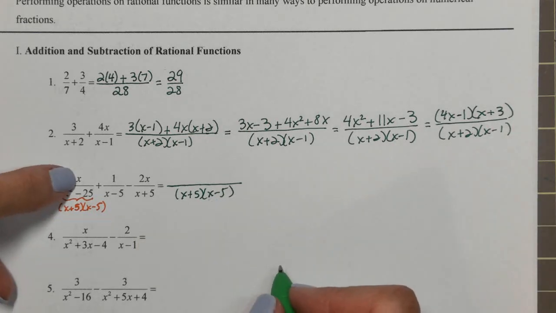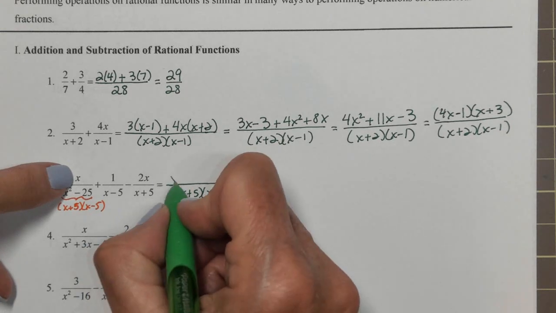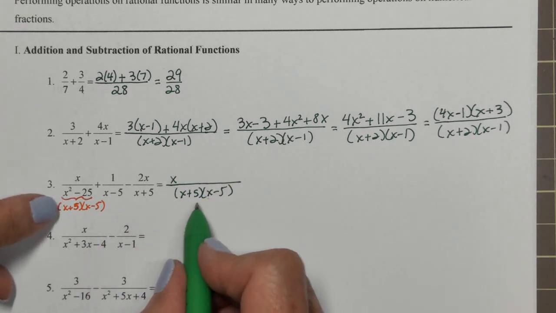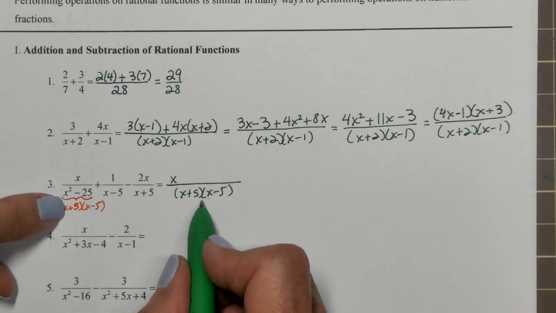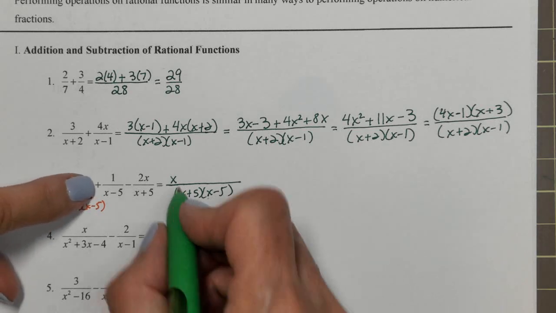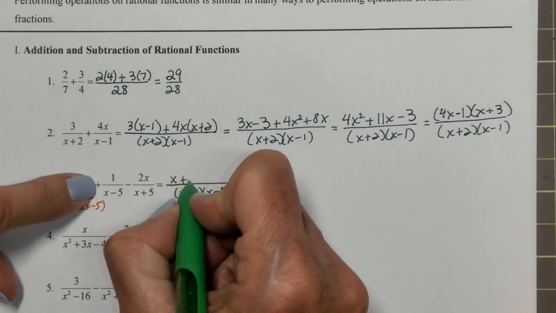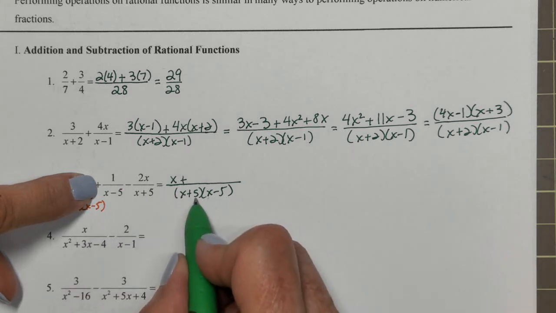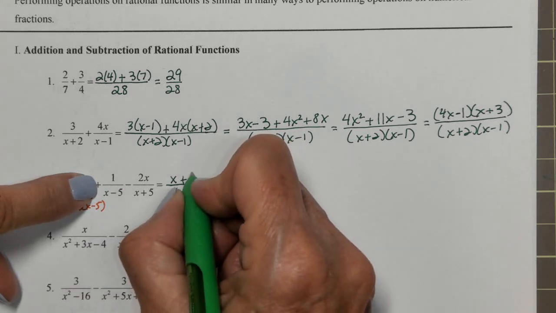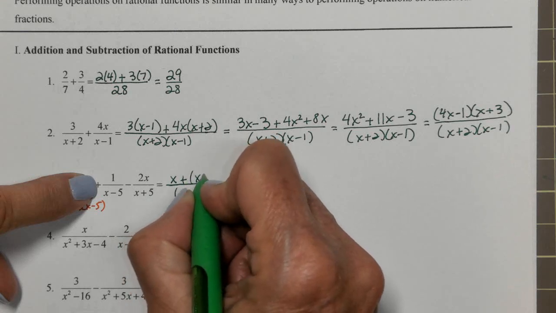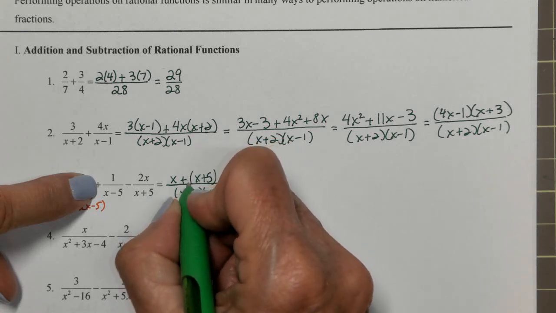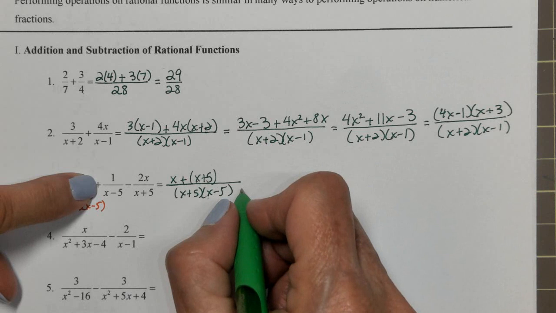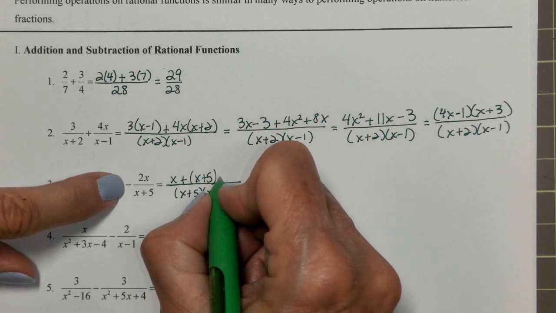Starting up here with the x. What does the x need to be multiplied by to get this denominator? Nothing. It can just stay x. Plus 1 times, what does the 1 need to be multiplied by? The 1 needs to be multiplied by an x plus 5. If you want to put a 1 there, you can. Minus the 2x.